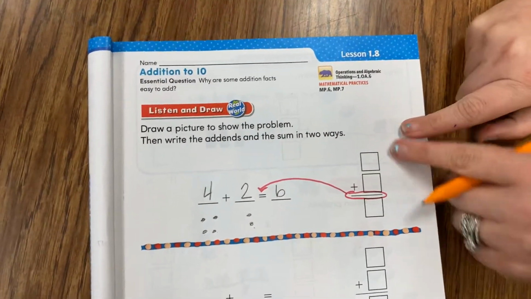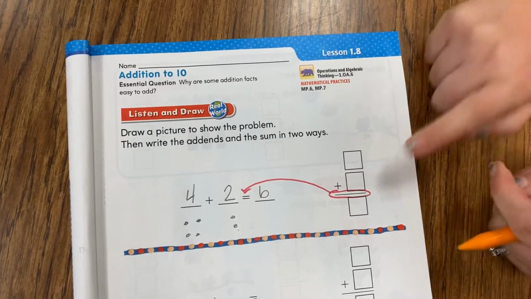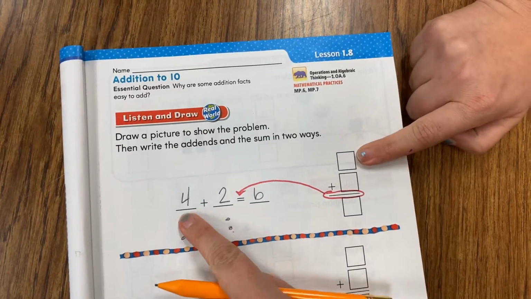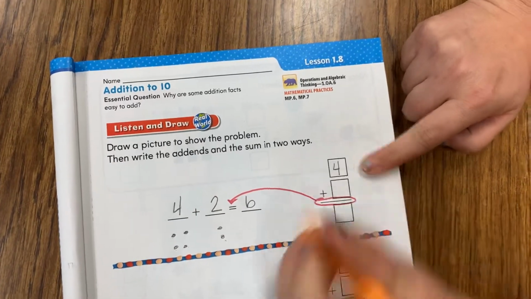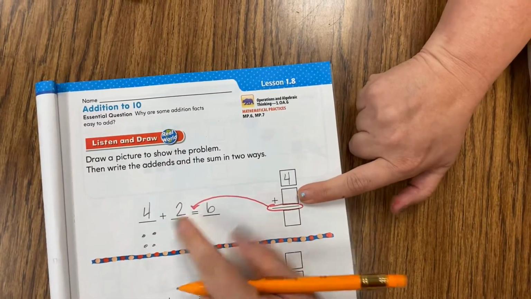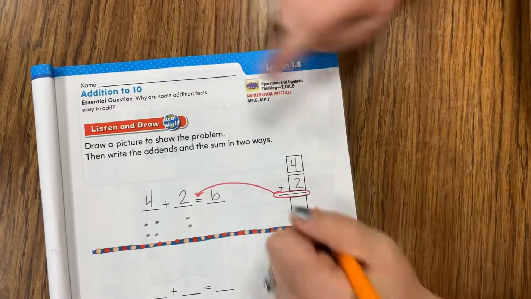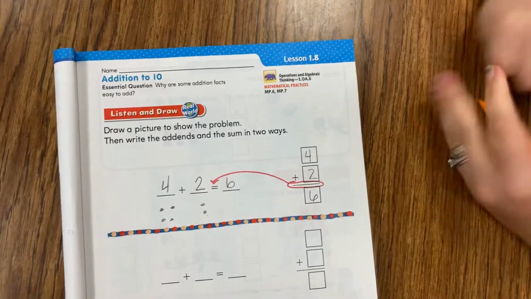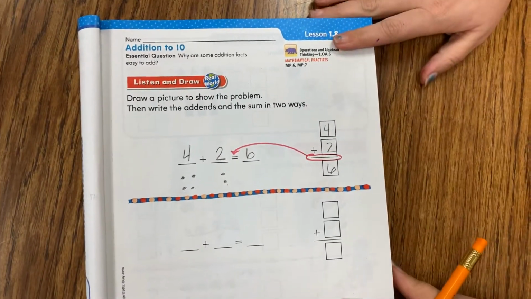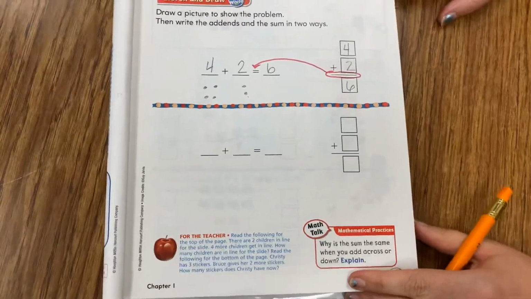Now, when I write this up and down, I'm going to really write it in the same exact order. So my first number is going to match. 4, plus sign is in the same, 2, equals, 6. You guys want to try another one? All right, let's come down to the next one.